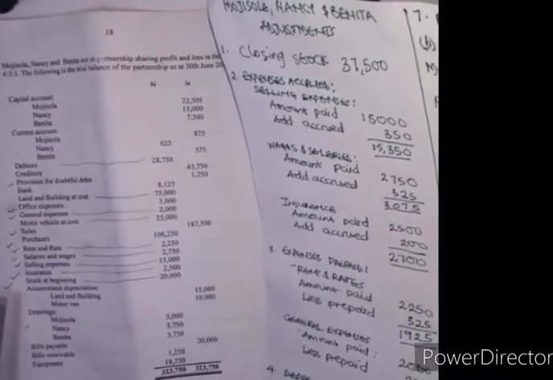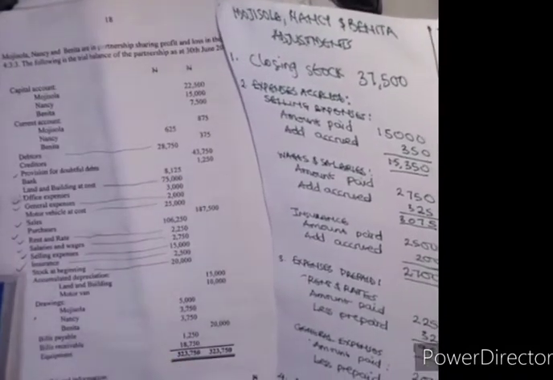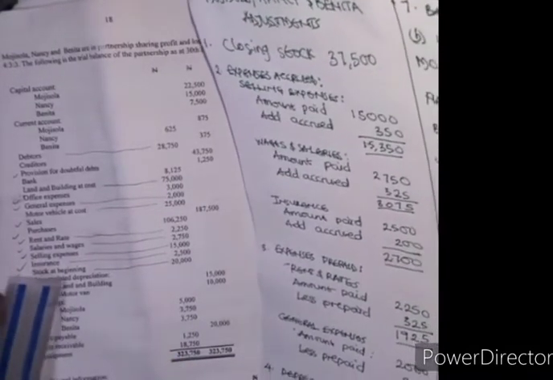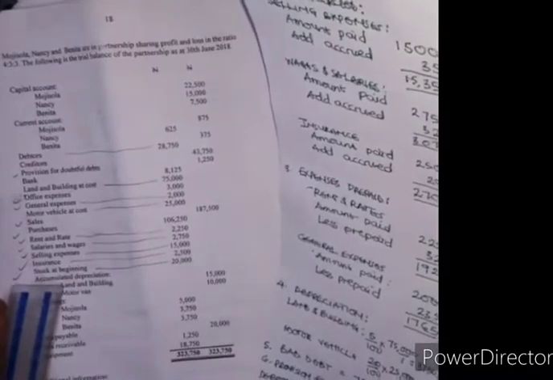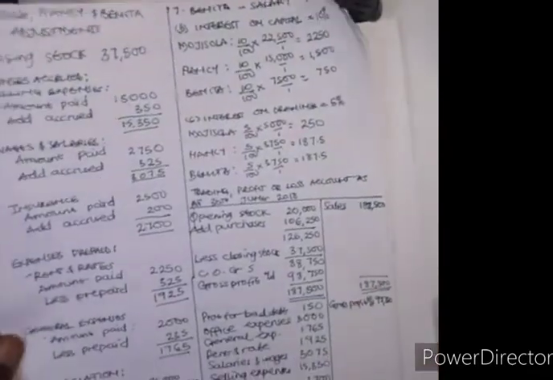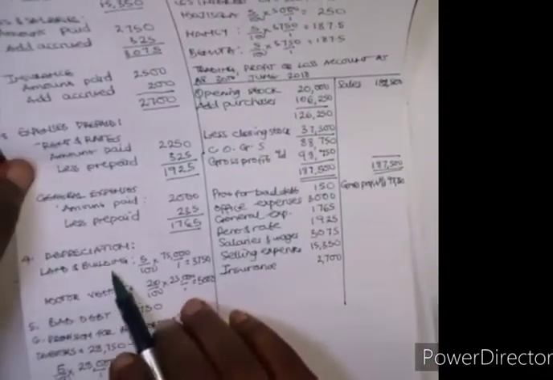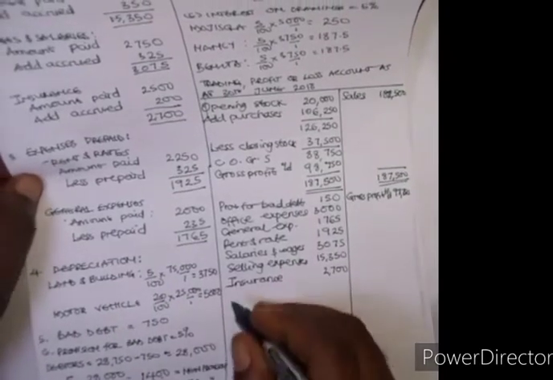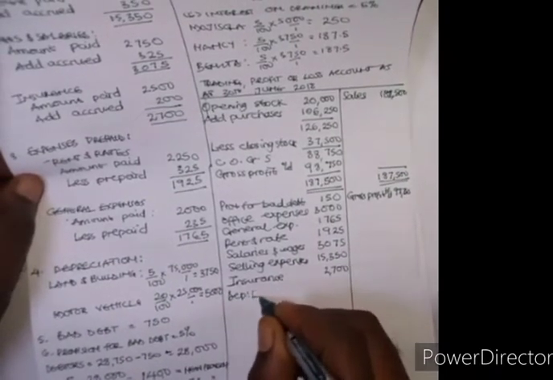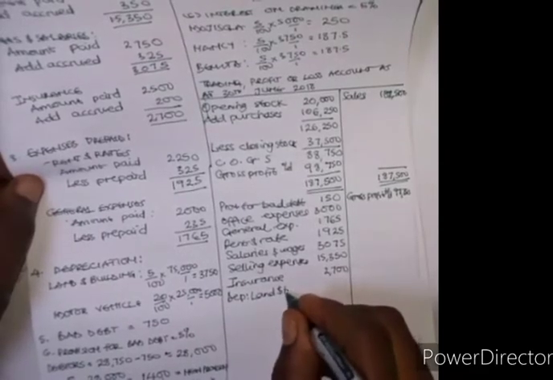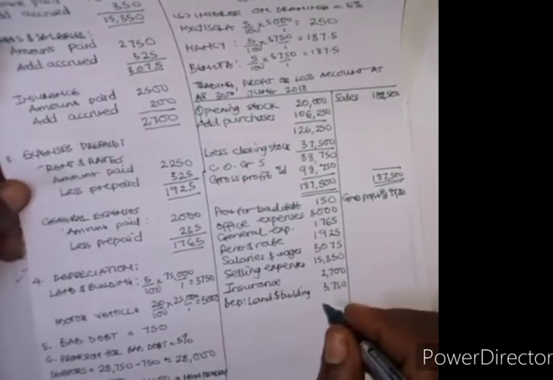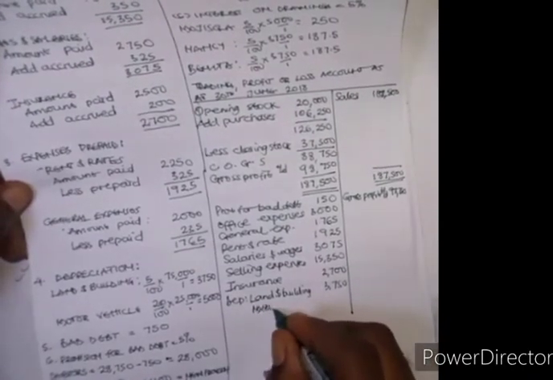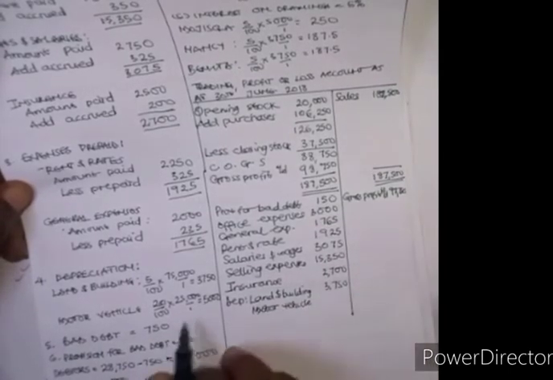Okay. Now the next one, stock at beginning. No, it's not an expense. Accumulated depreciation for land and building. Now we have done this, accumulated will not come here. We have done a current depreciation. This accumulated will only go to the balance sheet. Okay, but we have done a current one, which we are going to record. Look at it, the depreciation for land and building. Okay, so we're going to write it, depreciation for land and building as 3,750, and motor vehicle as 5,000.